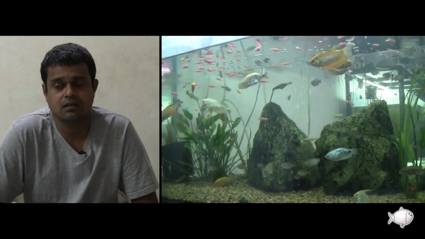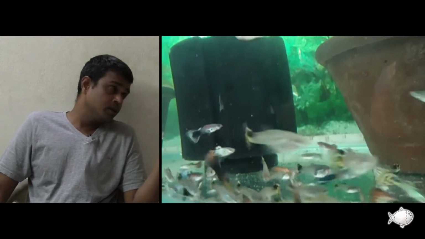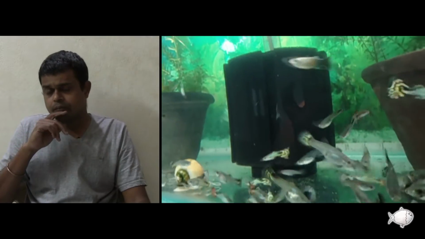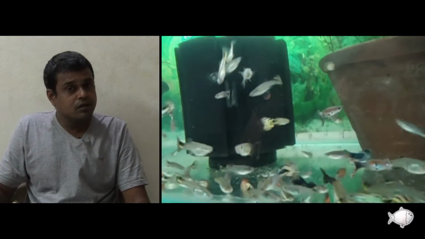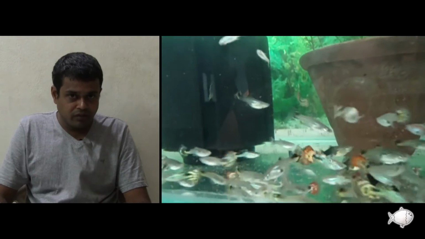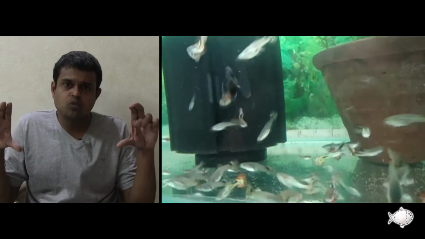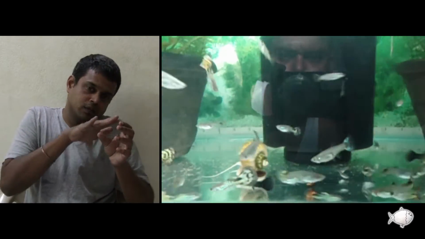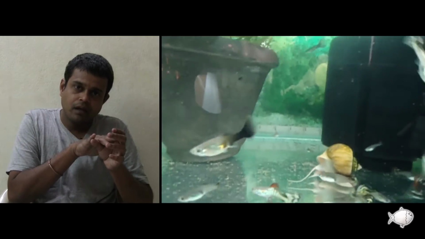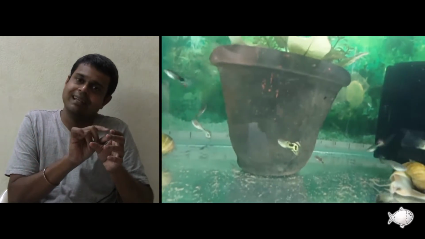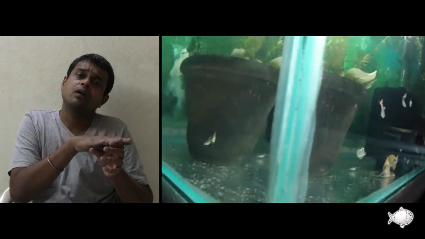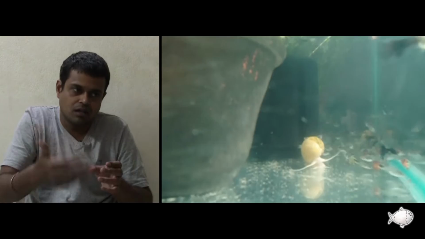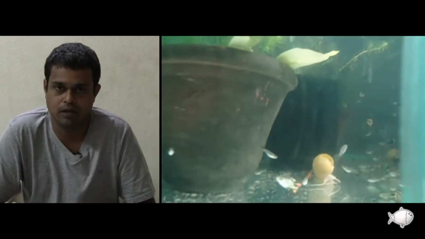On the other hand, I'm going to show the video here, which is a 2 feet aquarium where I haven't used any substrate at the bottom. I have taken 2 small earthen pots, and in one pot I have filled soil and planted a water lily, and covered that with aquarium substrate so that the mud will not get disturbed or cloud the aquarium.